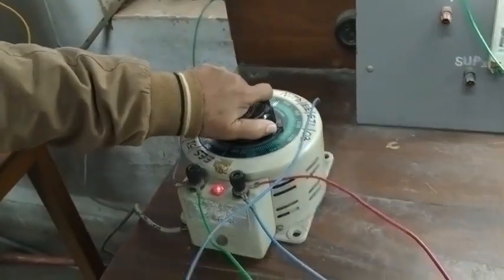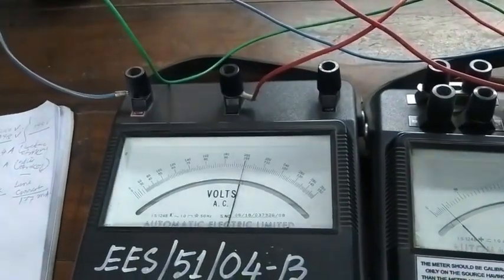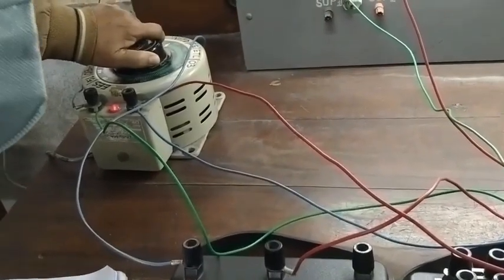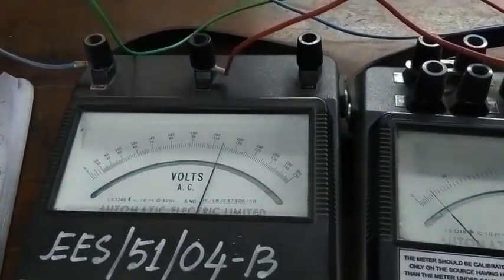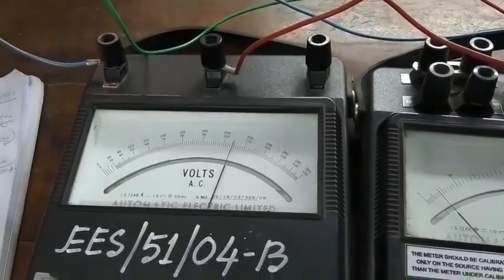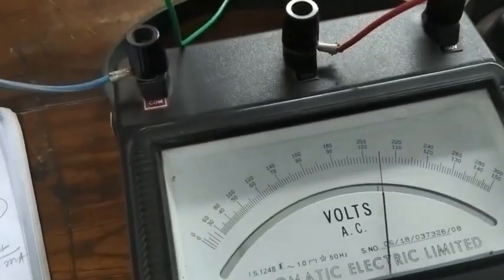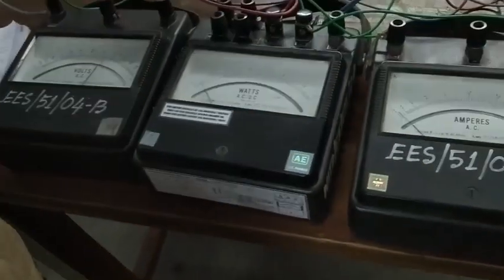Now I increase the voltage slightly and check all the readings. So here I increase the voltage and you can reach 210 volt. So here is 210 volt. Now we get the reading of wattage.